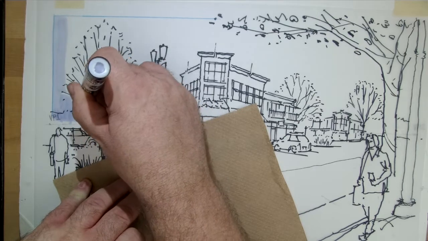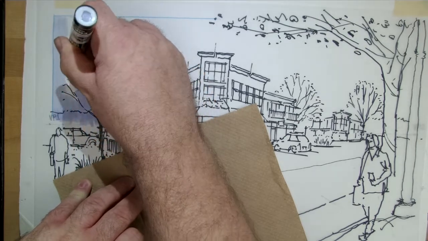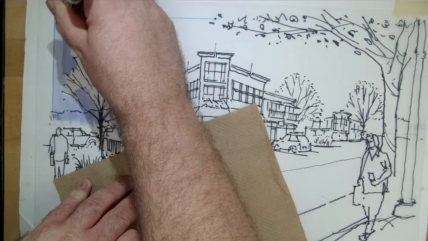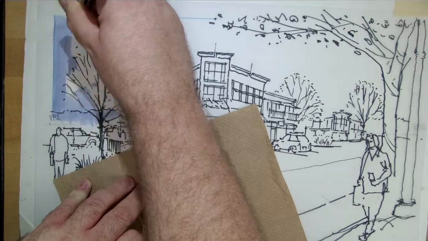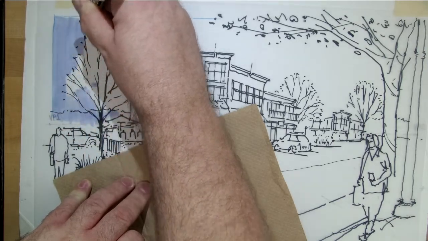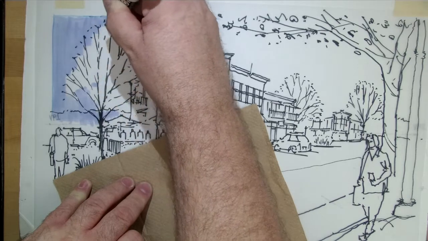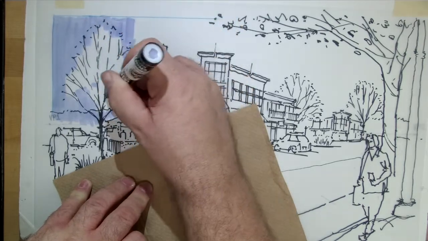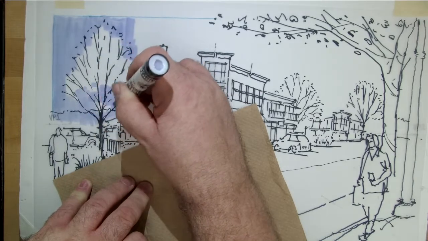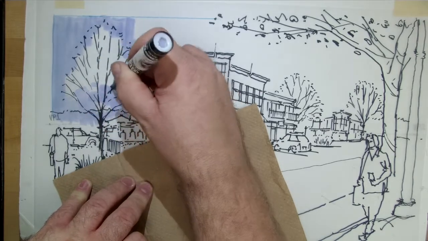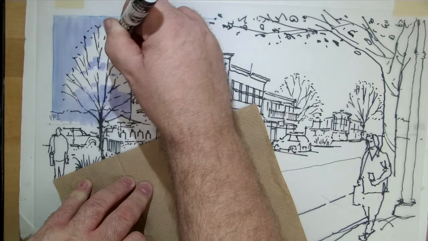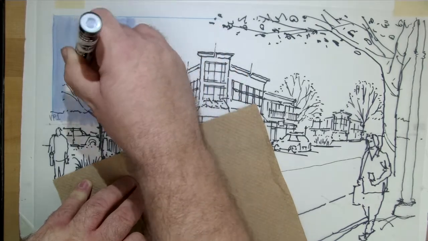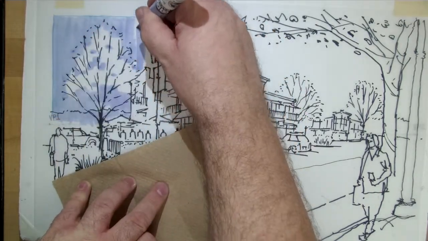And around, this is a little tough now. Back and forth. We need to leave some negative space for the leaves. Not a lot, but some. So your greens can exist in there. But just leave some negative space.